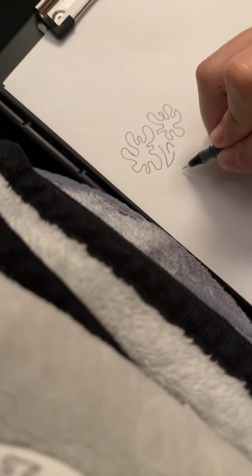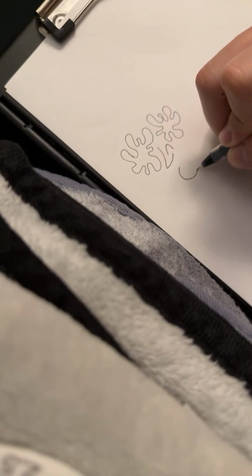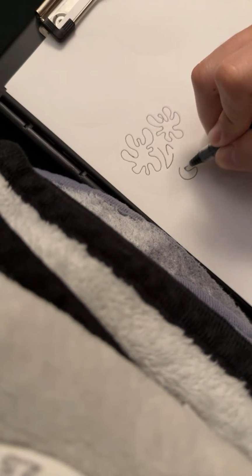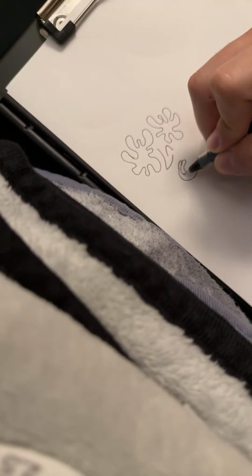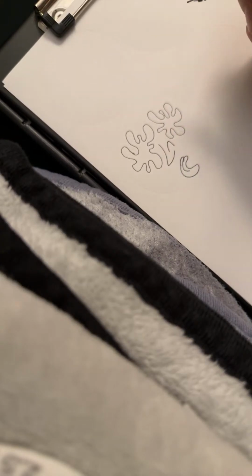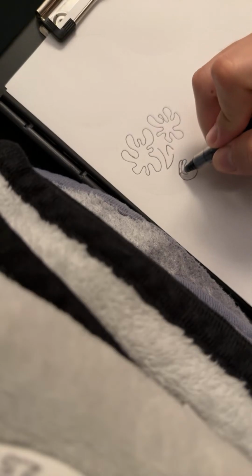I kind of want to add a tongue. Something like this. Not the best tongue I've done. Let's see if I can recoup from that.